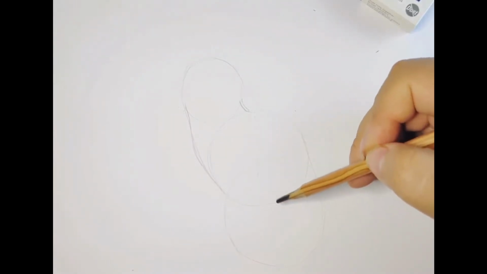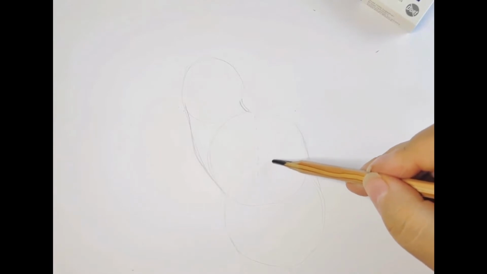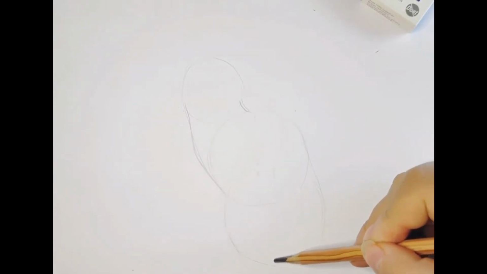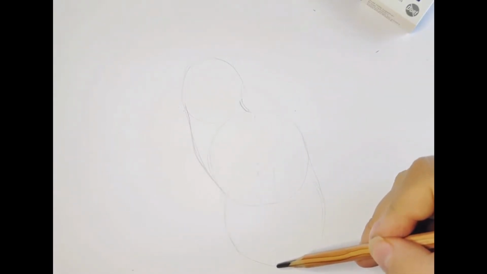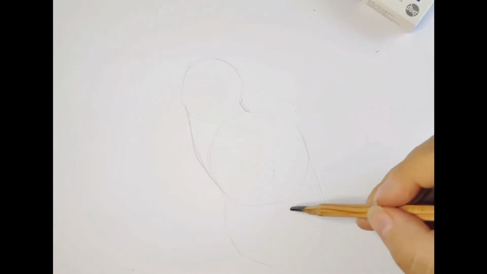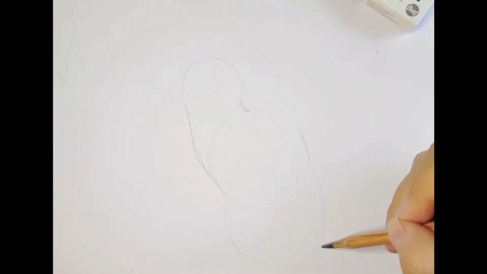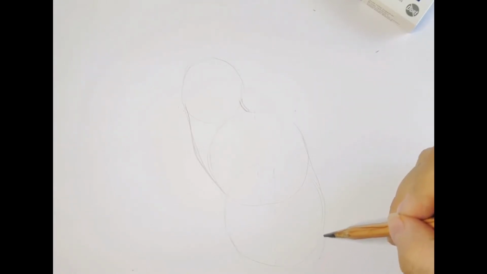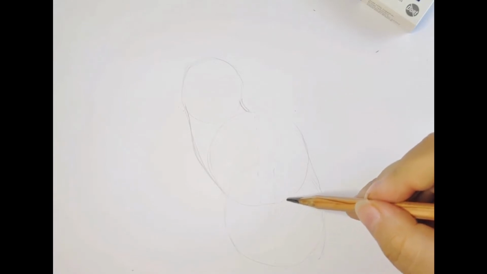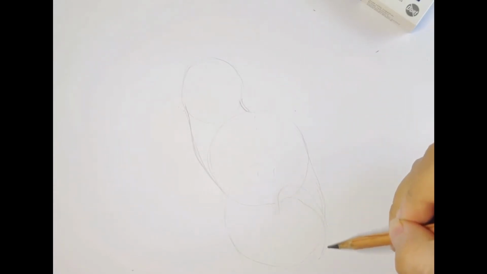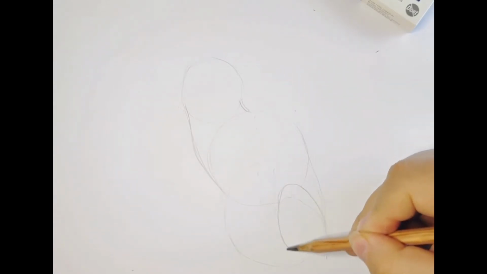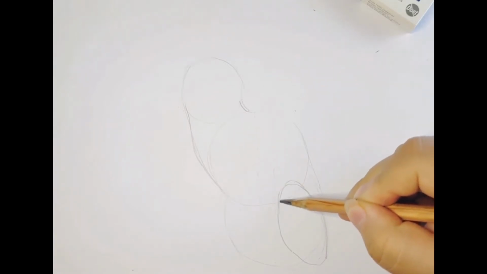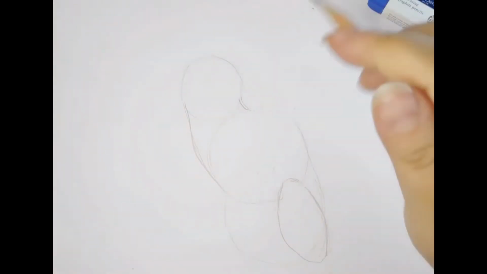Now let's put a light guideline through the center of the lower circle so we can draw the back leg. To make the thigh, draw a football-like shape that goes from the very bottom of our circle all the way to the guideline, but without crossing it. We have to make sure that the thigh and the bottom of our cat are aligned with the base of the figure that we are drawing.